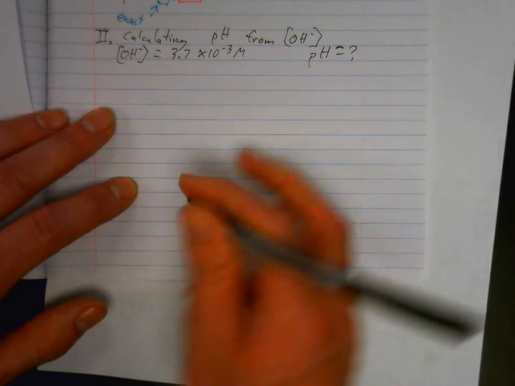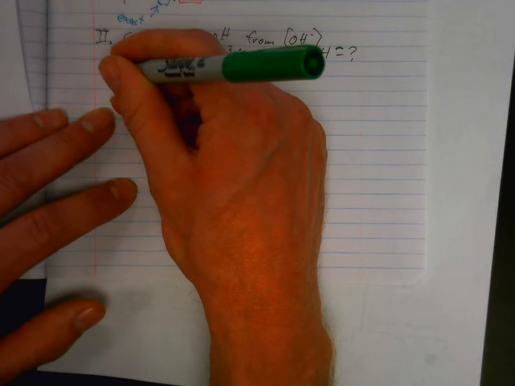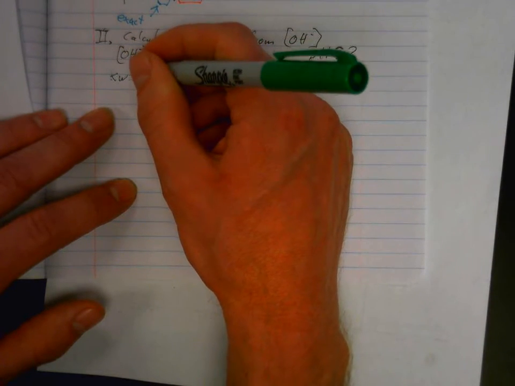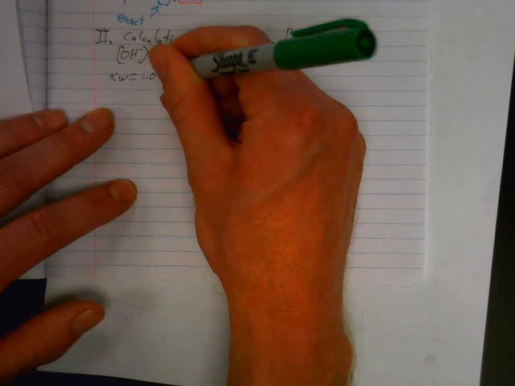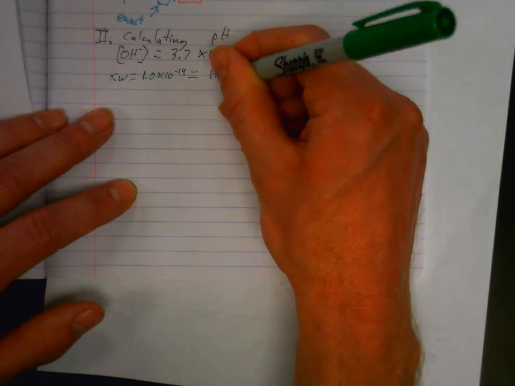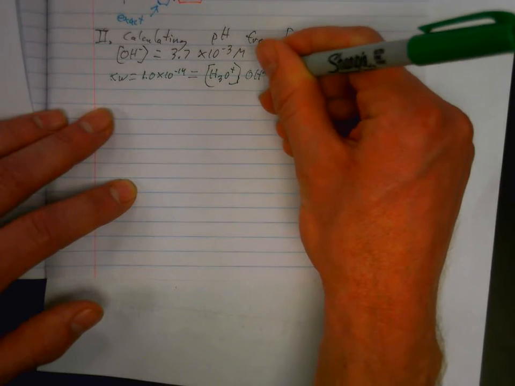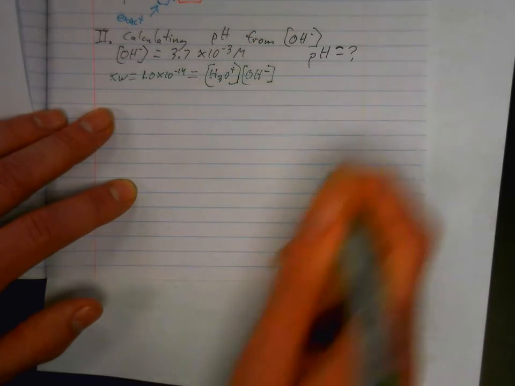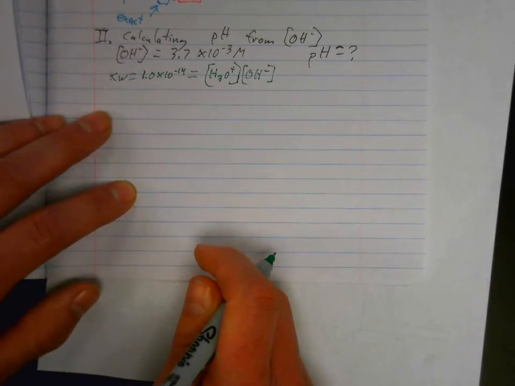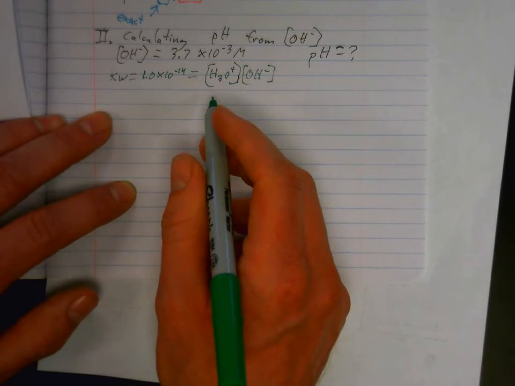One way to do this is with the ion product constant of water. We're going to say Kw is 1.0 times 10 to the negative 14th, which is the H3O plus concentration times the OH minus concentration. So we can plug in our unknown here and solve.